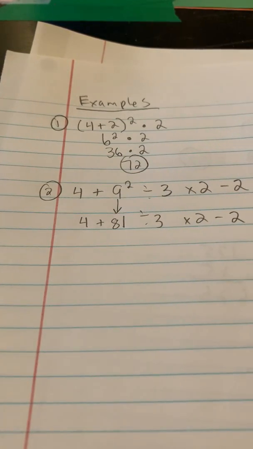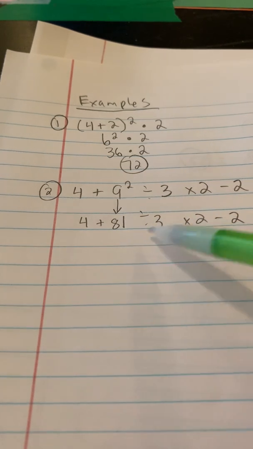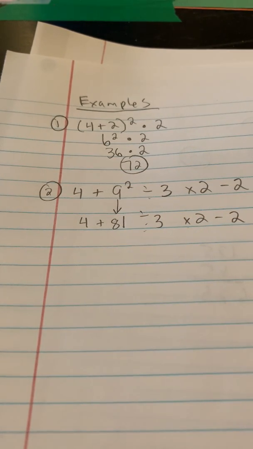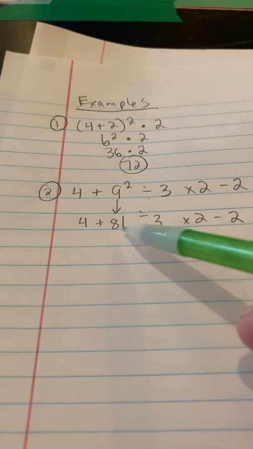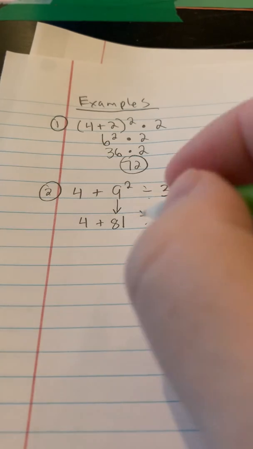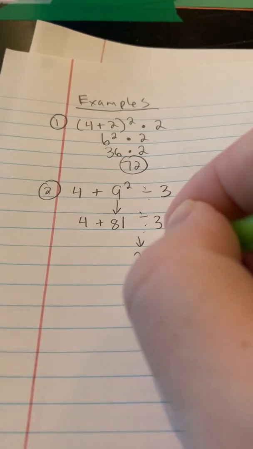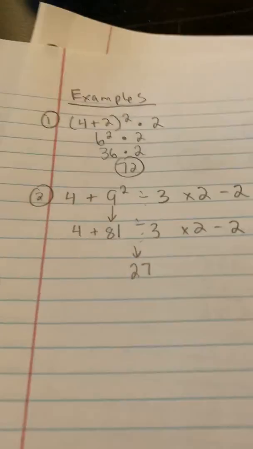I have now solved all my parentheses, all my exponents. I am on M and D, which is multiplication and division. In this problem, I have both multiplication and division. I have to ask myself which one I should do first. Multiplication and division are the same step, so I'm going to do the one that comes first. 81 divided by 3. 81 divided by 3 is 27. If I wasn't sure about that, I would come over to the side and do some scratch work. 81 divided by 3 goes in 2 times, subtract, bring down my 1, 3 goes into 21 7 times, 7 times 3 is 21. I have the answer of 27.